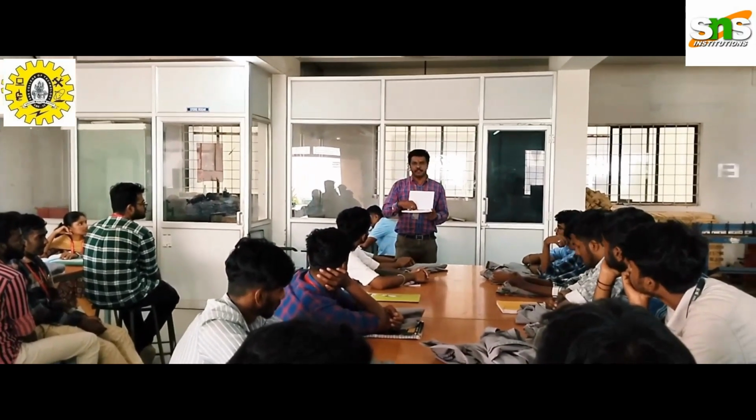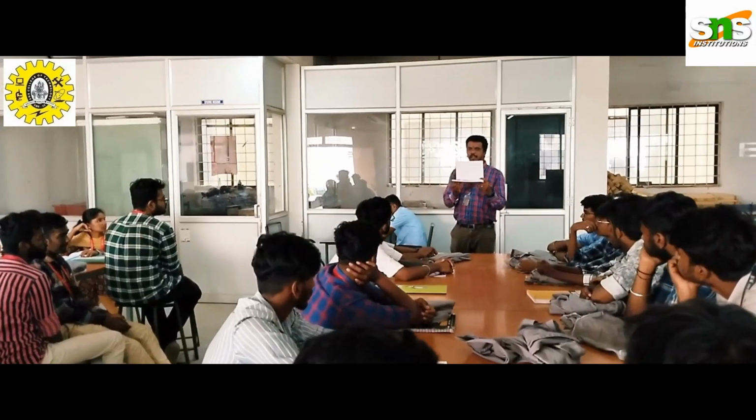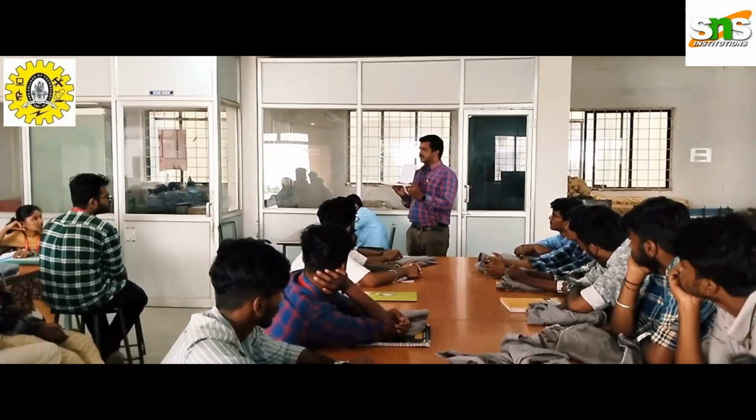Okay, the line AB is located on both HP and VP. This is the point representation, and this is the line representation. So in this particular position, where am I getting the front view and top view?